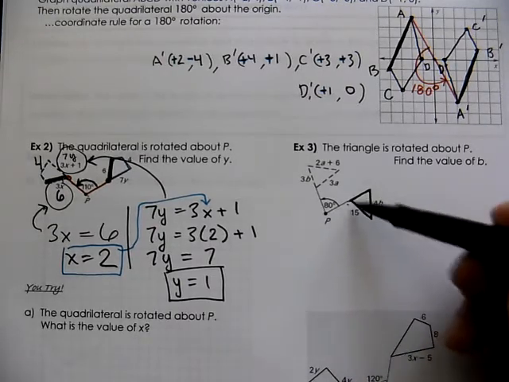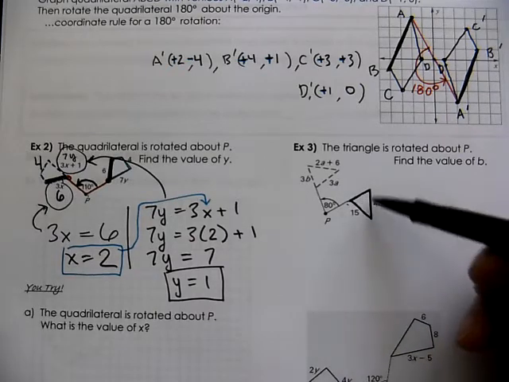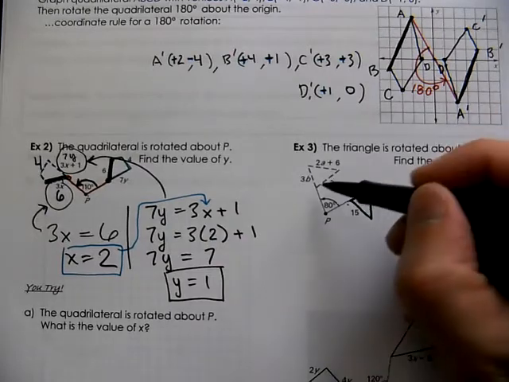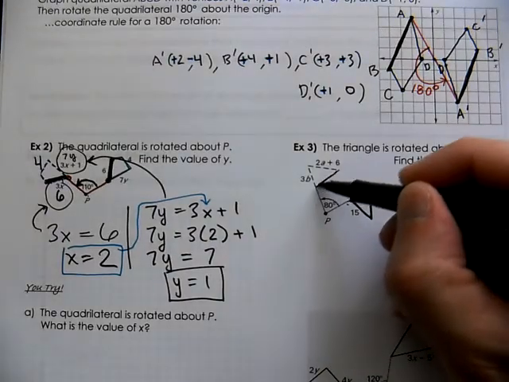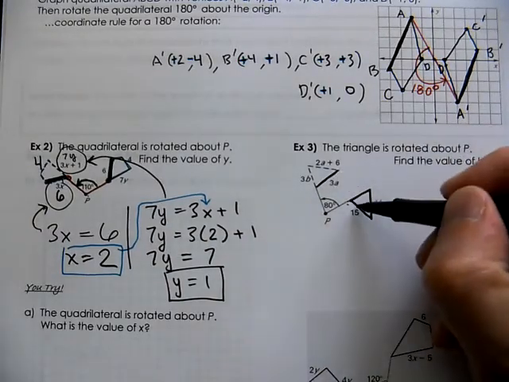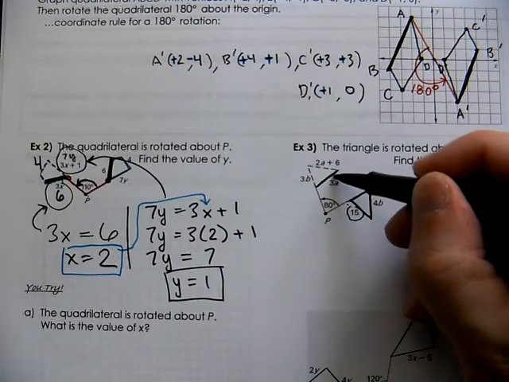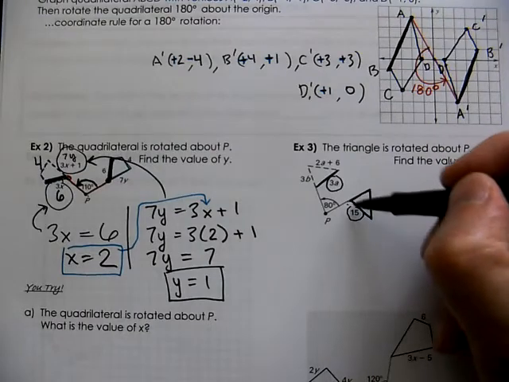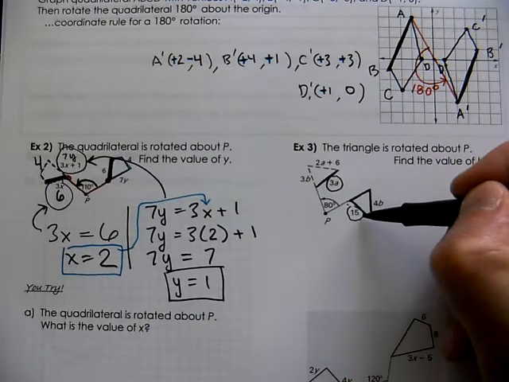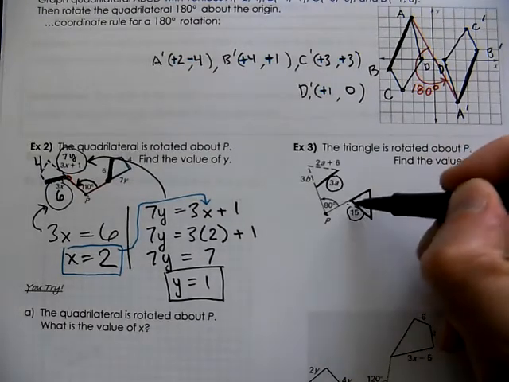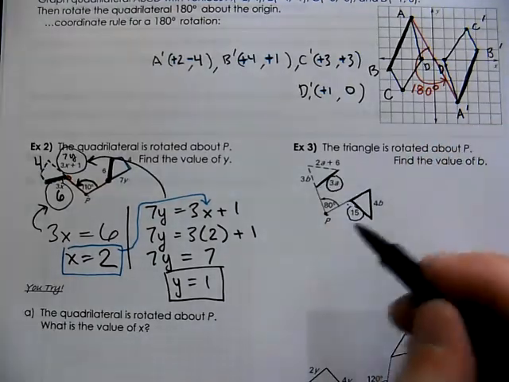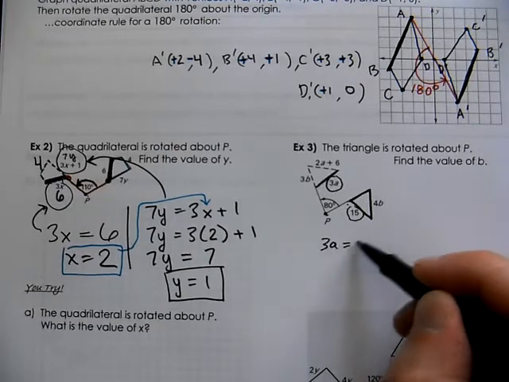I want to find a side of a triangle that's close to the center of rotation, not far away from it. And that looks to be this side right here. Can you see how the 15 and this side labeled as 3a are the corresponding sides? They are both sides that are the closest to that point of rotation. So that means we would set 3a equal to 15.